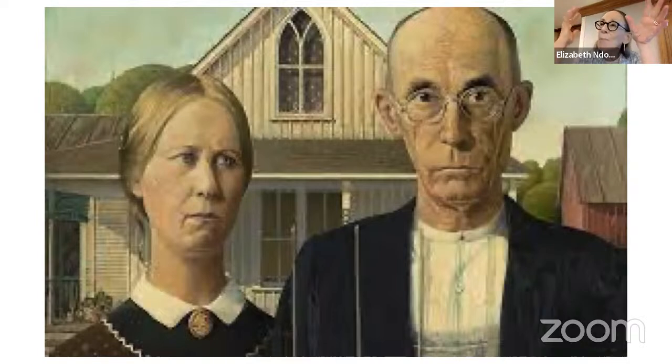And in fact, it's supposed to be a portrait of this farmer and his daughter. And his sister spent the rest of her life being infuriated by the fact that most people think it's the farmer and his wife. So she's much younger than the man portrayed in this painting. And she tried to correct the belief that they were man and wife for the rest of her life.